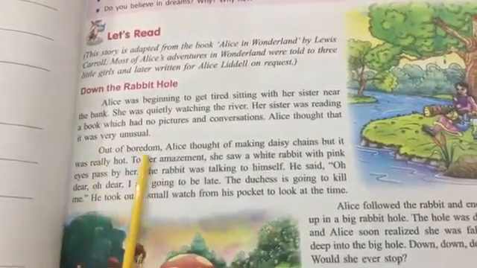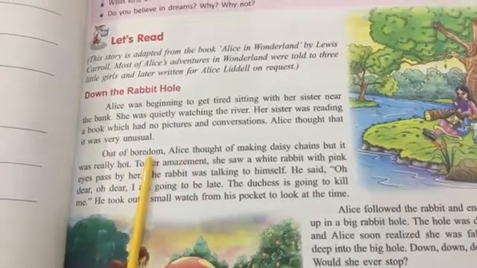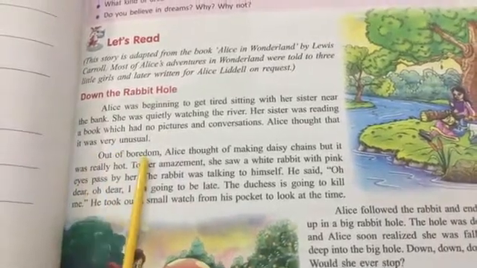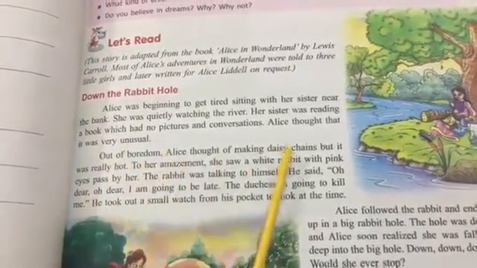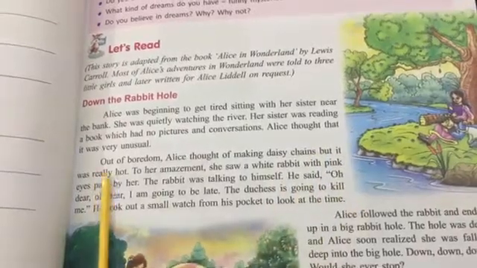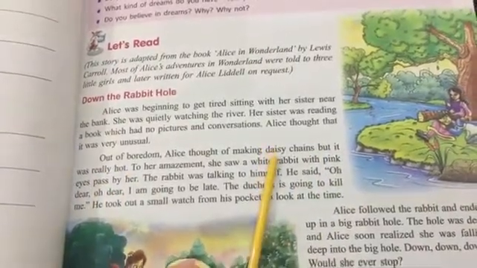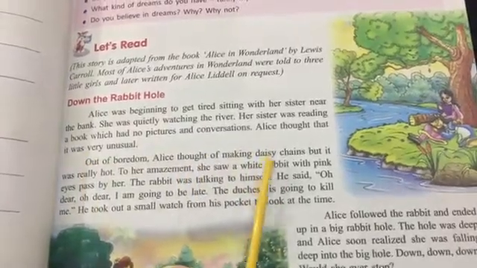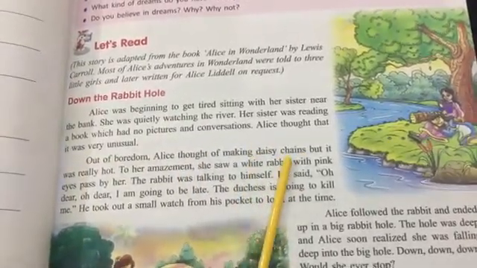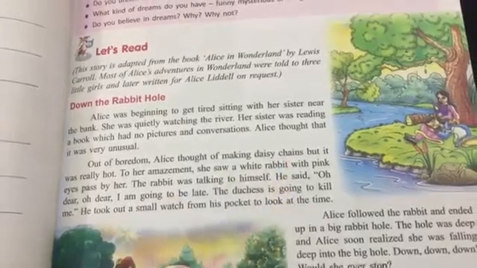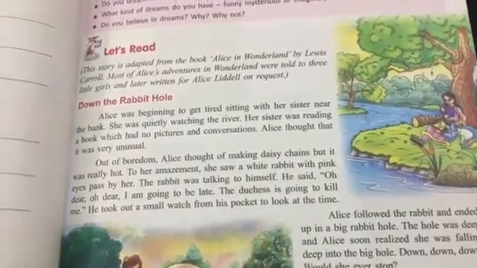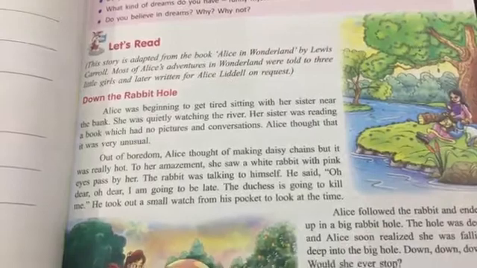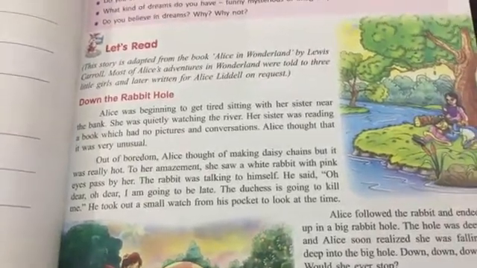Out of boredom. Boredom means that she was getting bored. So out of boredom, Alice thought of making daisy chains, but it was really hot. Daisy is a kind of flower, right? So she thought to make daisy chains. She thought that she will make chains like, she was thinking of making a chain of daisies.